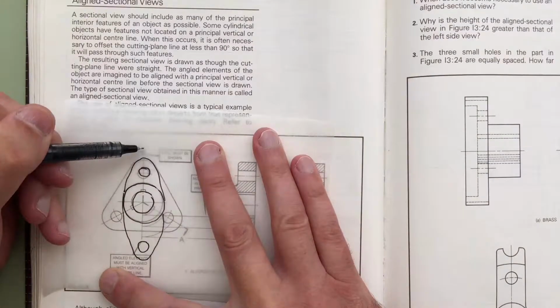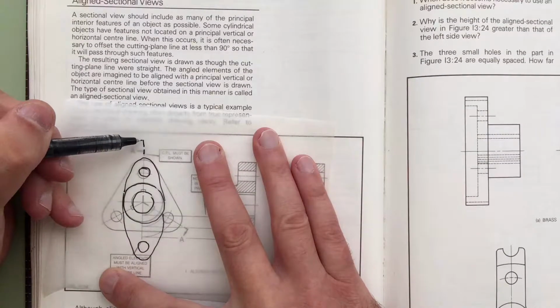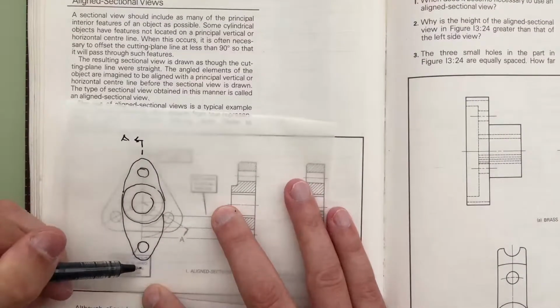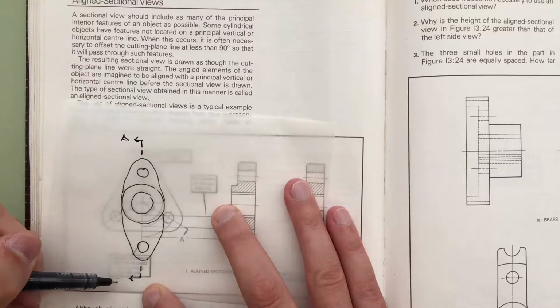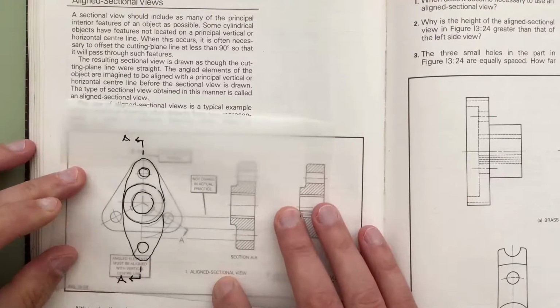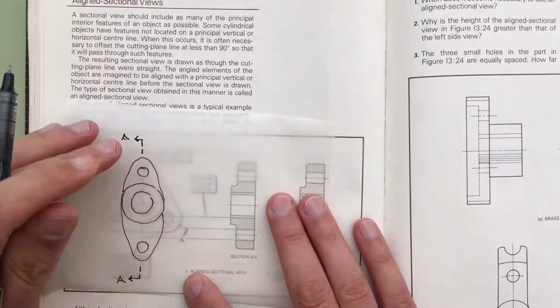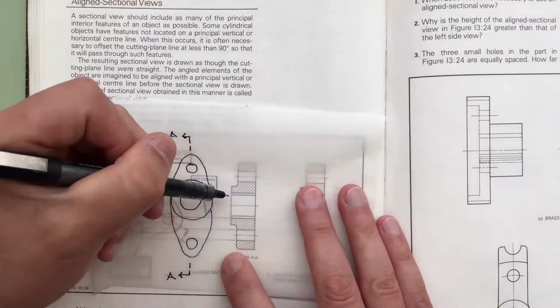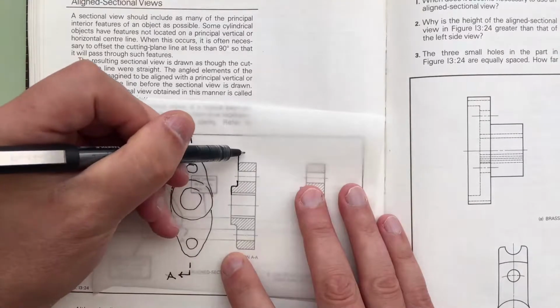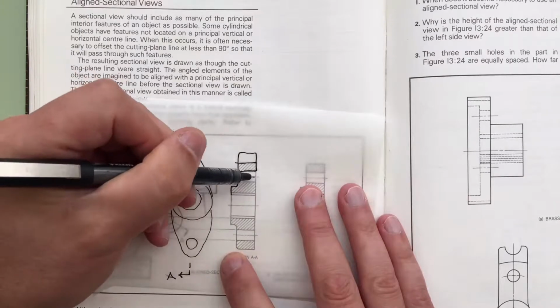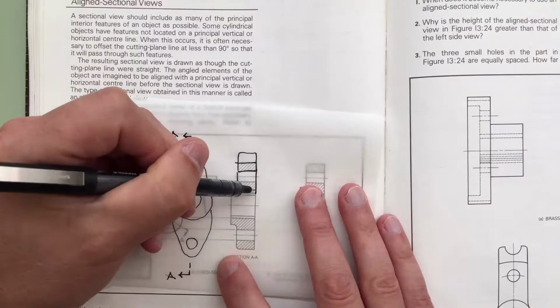If you were to cut a section through this, super easy. It would look like this. I should have my holes in the right place. Okay.